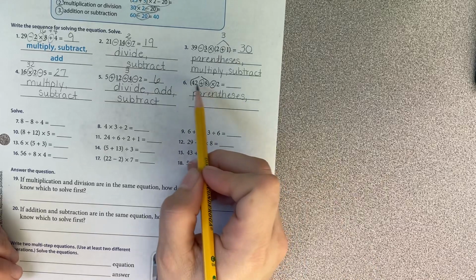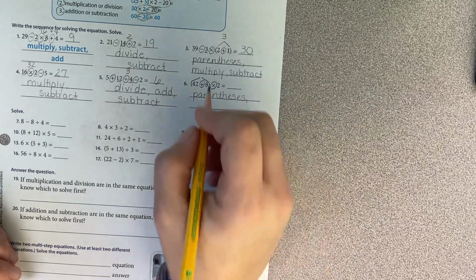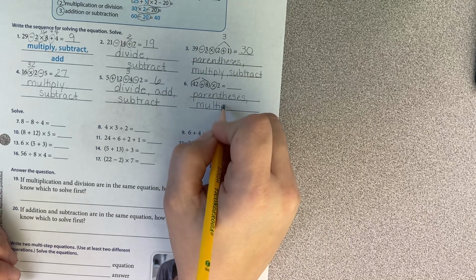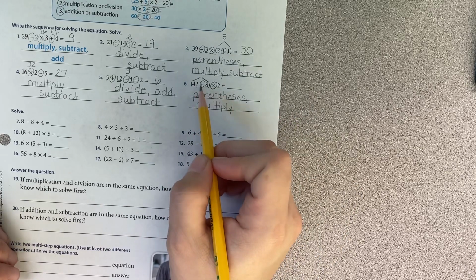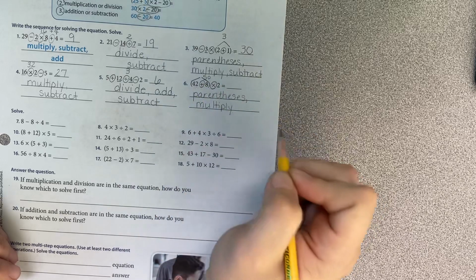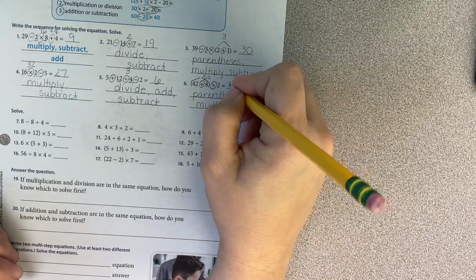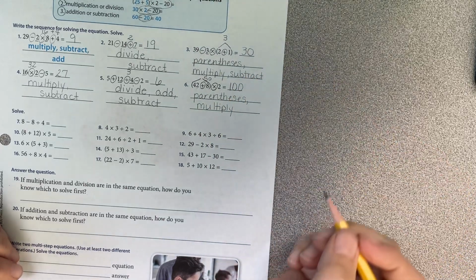Then after I deal with my parentheses, I only have one symbol outside of the parentheses, and that is multiply. So 42 plus 8 is 50. And then 50 times 2 is 100.